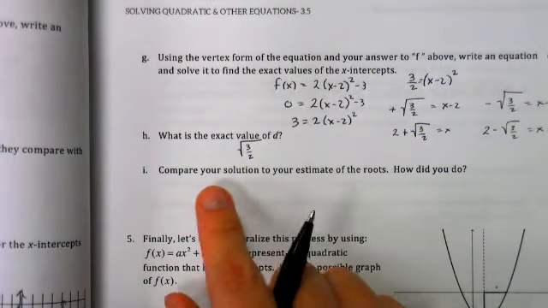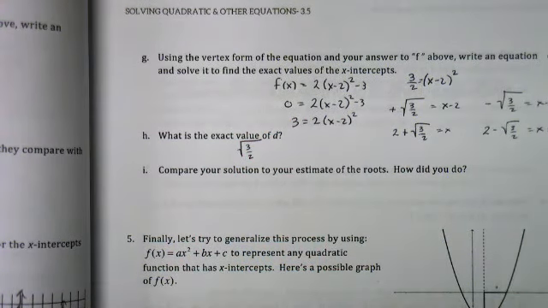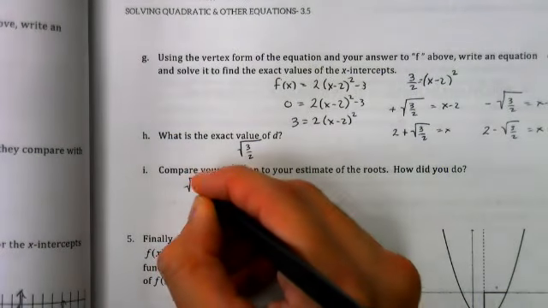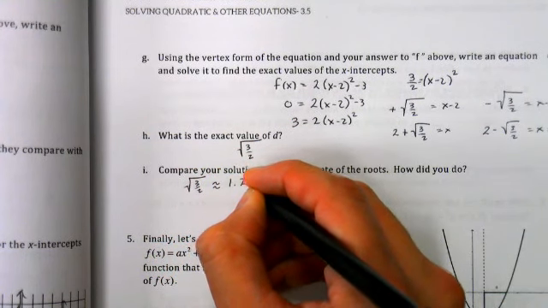So compare your solution to your estimate of the roots. How did you do? Well, let's plug this in to the calculator and see what we get. So if we do square root of 3 over 2, that is approximately 1.22.